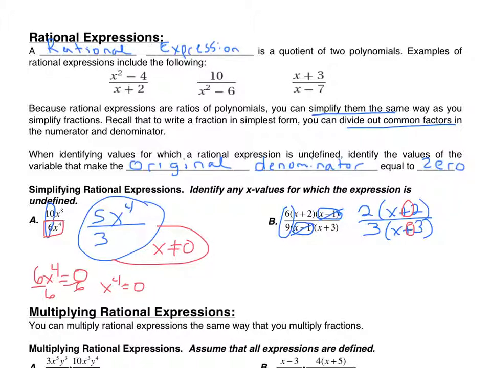Then I need to go back to the original denominator here and set each factor to 0. Well, the first factor, 9, if I set it to 0, there's no value of x, so I don't have to do that. But I do have to set x minus 1 equal to 0 and solve for x, so x equals 1 by adding 1. So if x were 1, 1 minus 1 would be 0 here, and 0 times anything would be 0. So I'm not allowed to have x equal to 1.